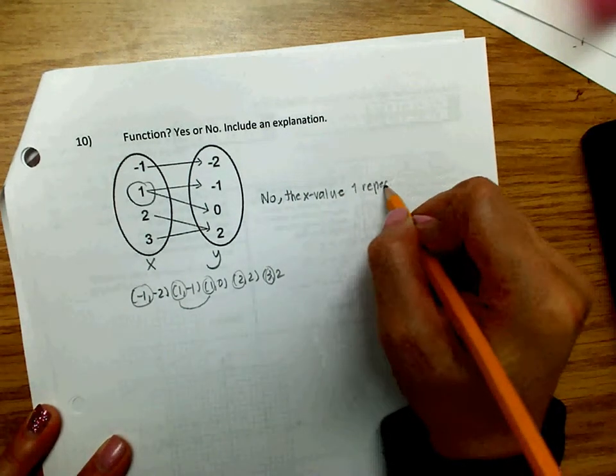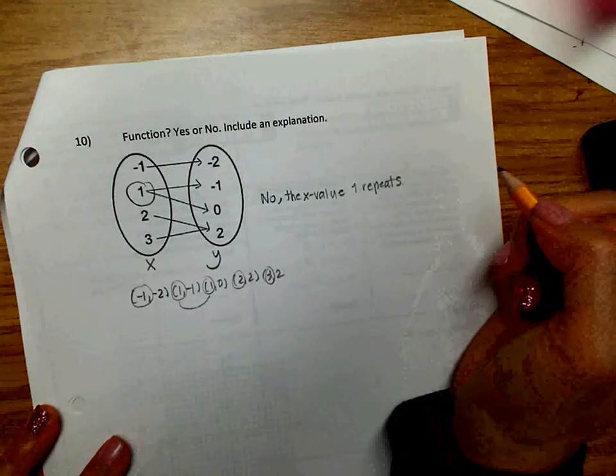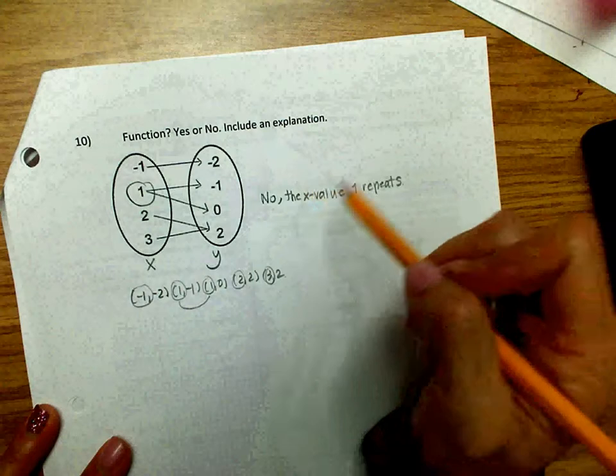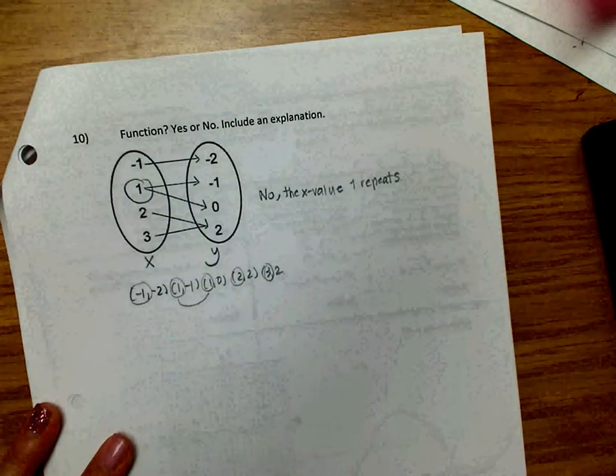Who cares what's happening with the y's? Yeah, there's these two y's that are repeating, but that doesn't determine a function. It's the x values. Okay. All right. Moving on.